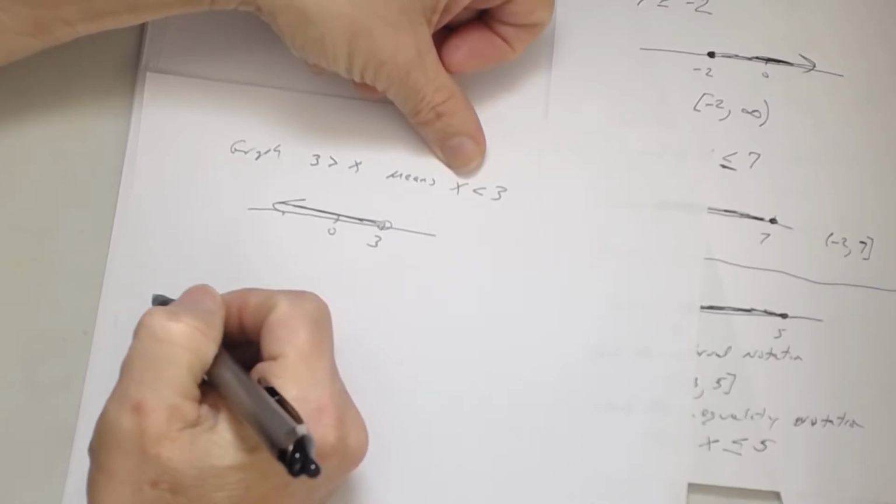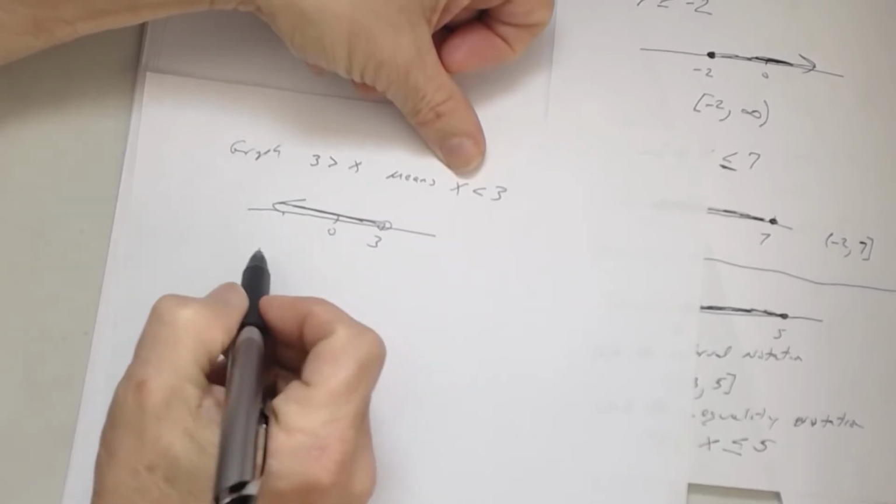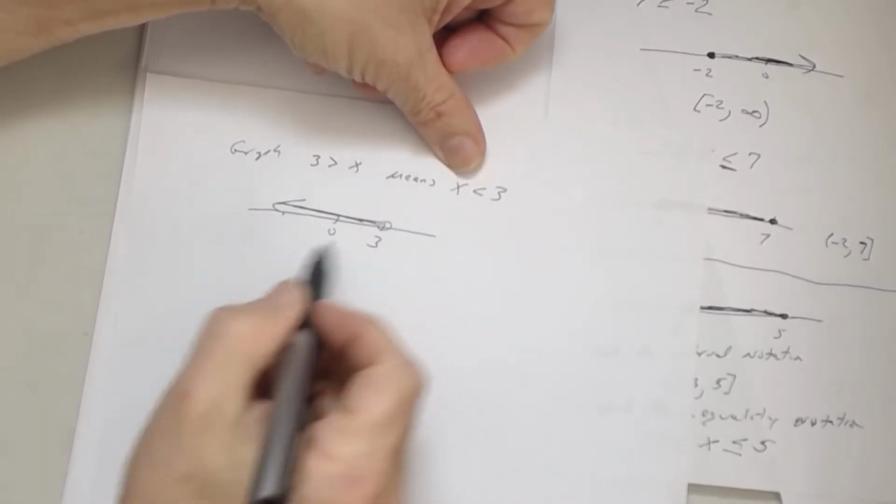X is less than 3. Yes, x is less than. That's less than.